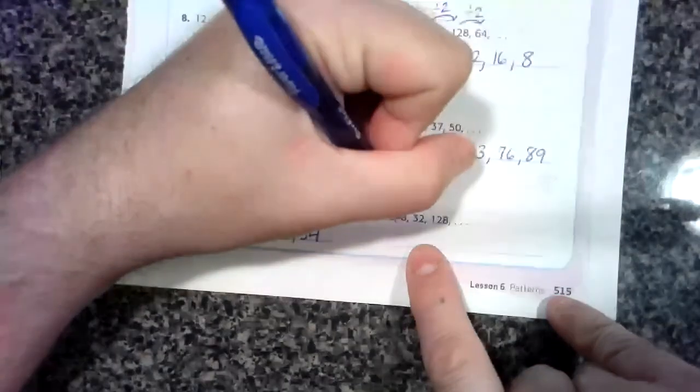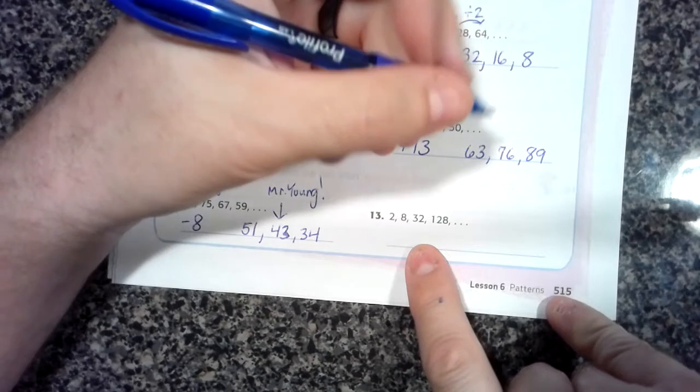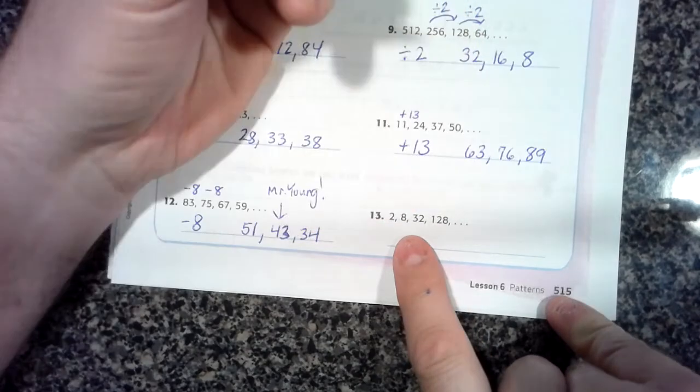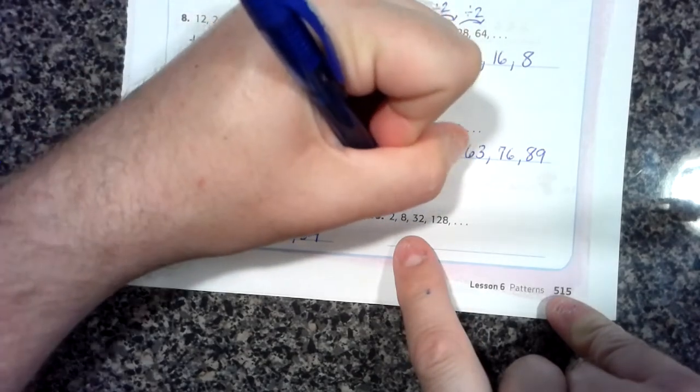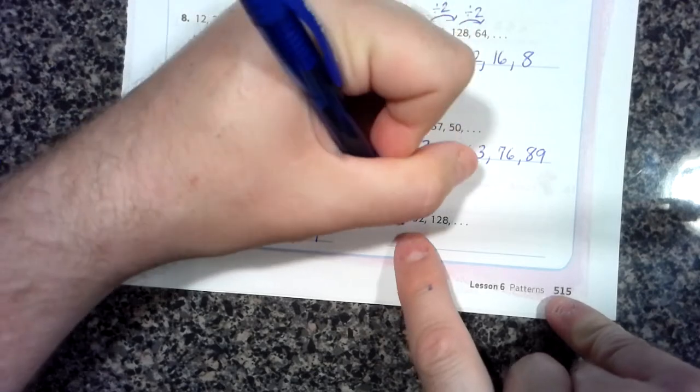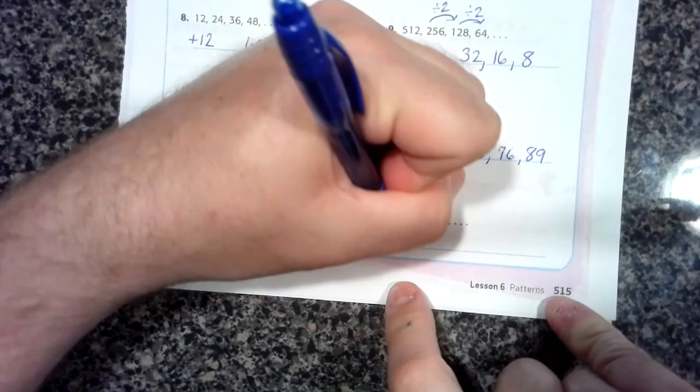All right, so go from 2 to 8. Looks like we add 6, but that doesn't seem right because we have 8 to 32. So it looks to me like we have to see about multiplying by 4 because 8 times 4 is 32. Yeah, so we're going to multiply by 4.